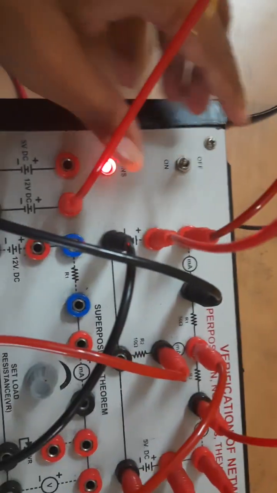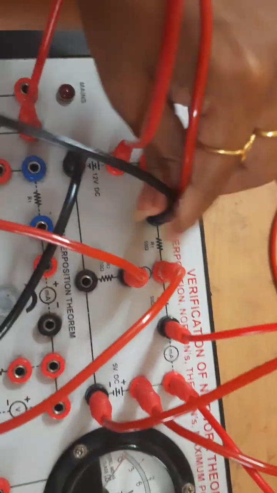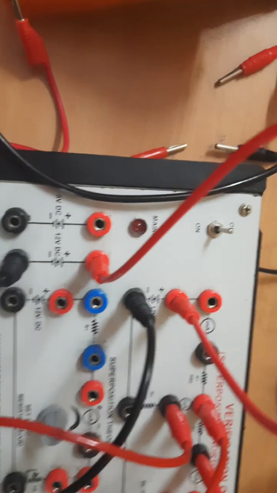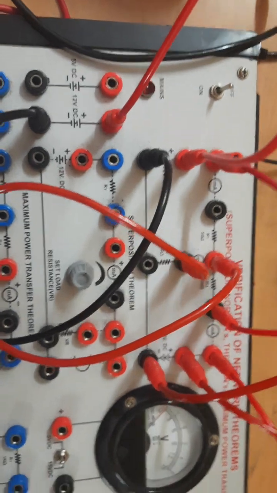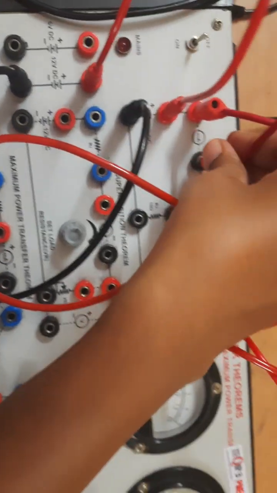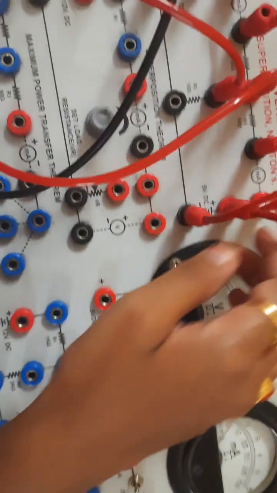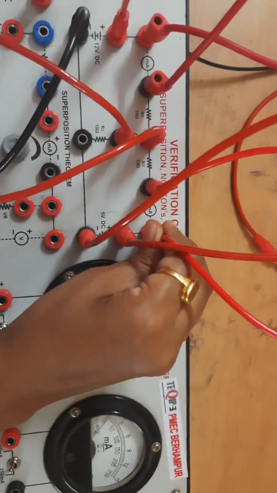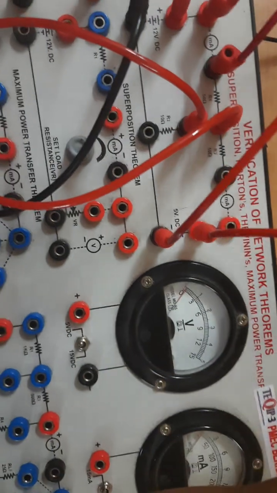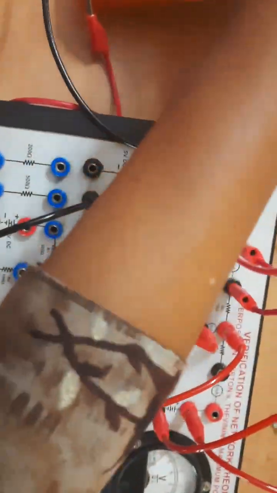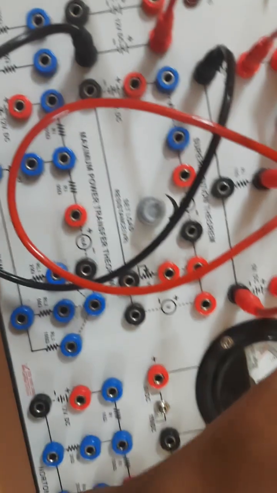Now let's switch off the supply, then disconnect these two terminals, short this one. This is shorted. Then for measuring I2 dash we are disconnecting these two terminals and the ammeter will be connected now.